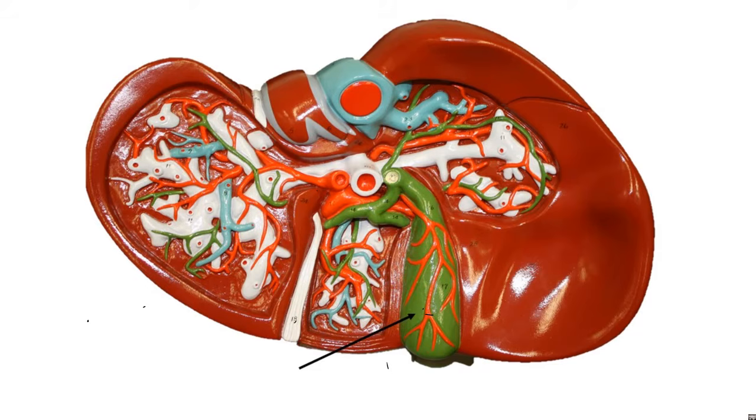First are the hepatic ducts. Those are the ducts that just collect the bile from the liver, right? Hence hepatic. Hepatic is liver. So you have the left and right hepatic ducts right here and right here. So you've got to figure out left and right. How could you figure that out?